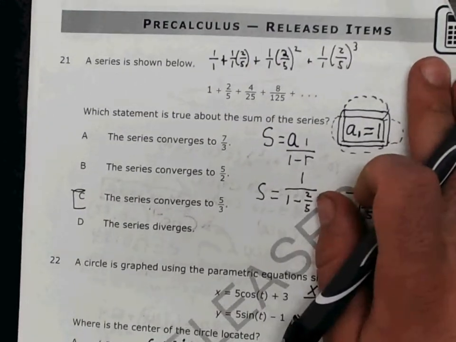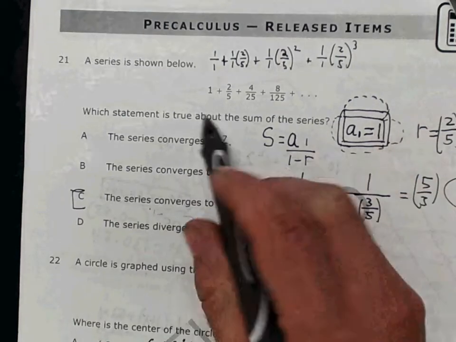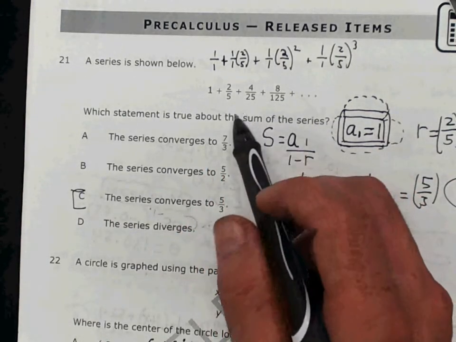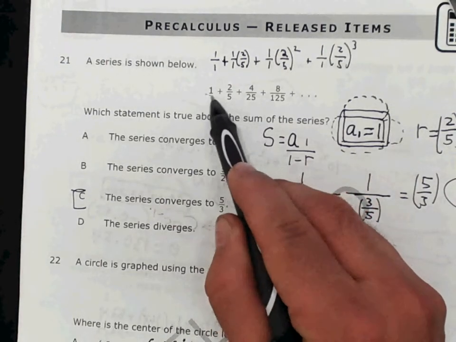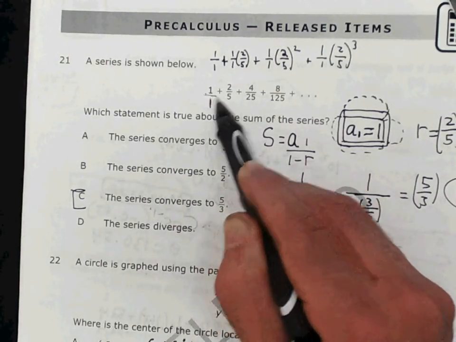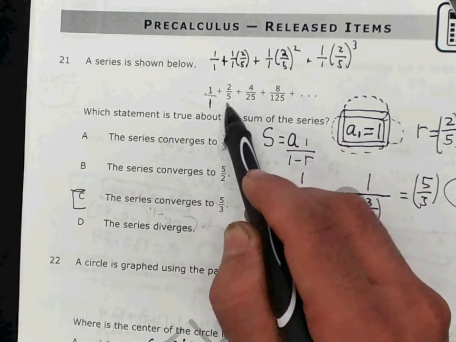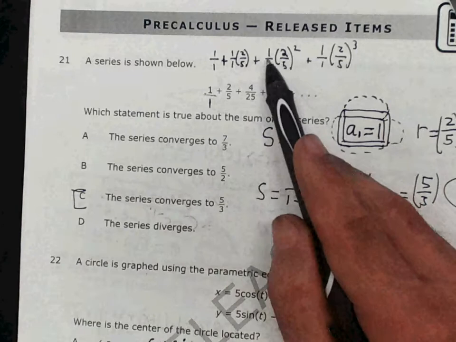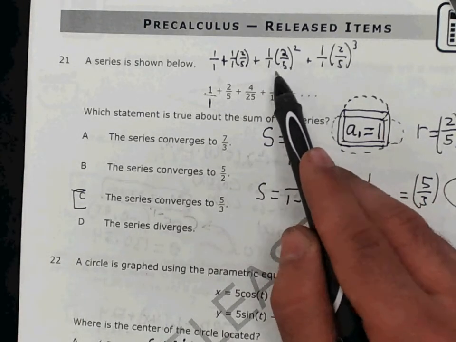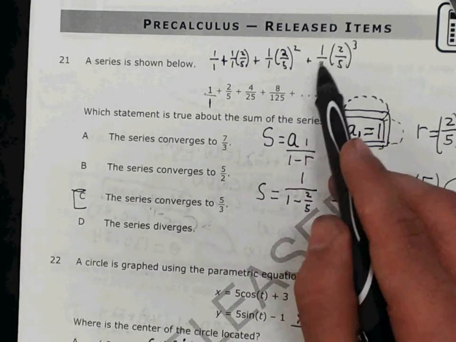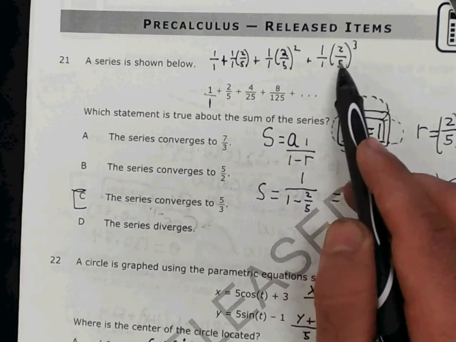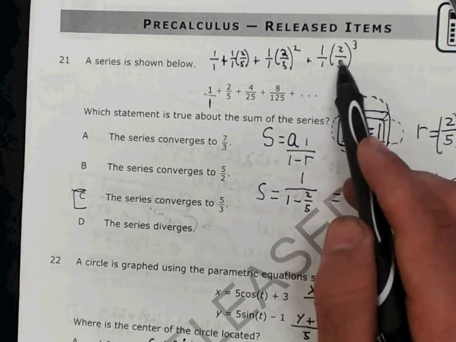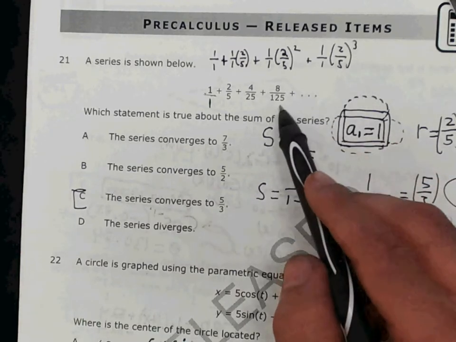A series is shown below. We have 1, 2/5, 4/25, 8/125, and hopefully you can see the pattern that the numerator gets multiplied by 2 each time, and the denominator gets multiplied by 5 each time. So this is 1 plus 1 times 2/5 plus 1 times 2/5 times 2/5, which is 1 times (2/5) squared. The next one is 1 times 2/5 times 2/5 times 2/5, or (2/5) cubed, because 2 cubed is 8 and 5 cubed is 125. So hopefully you can see that pattern.